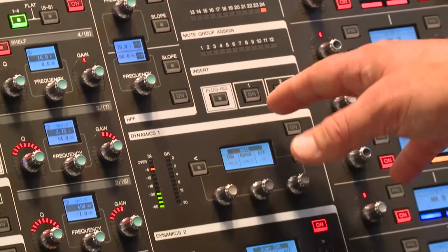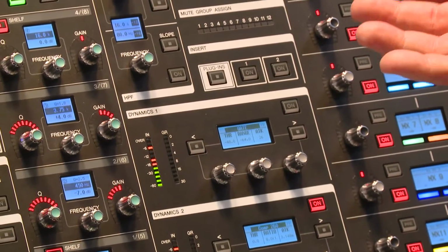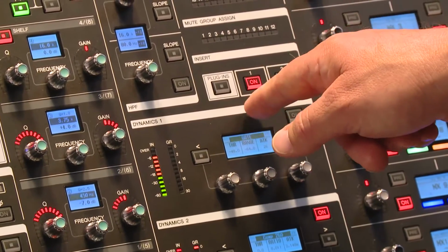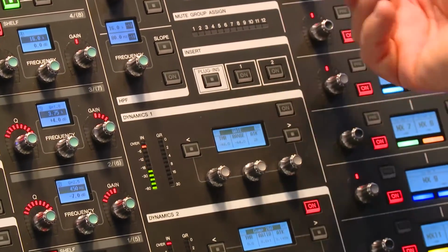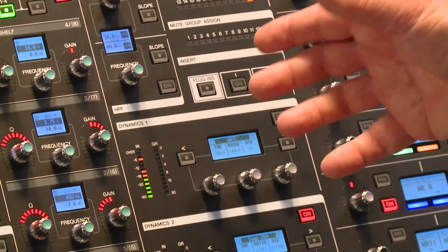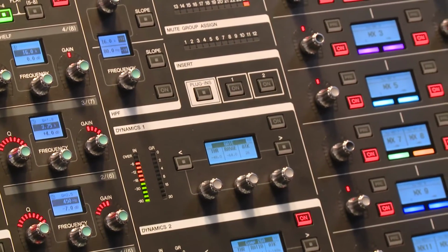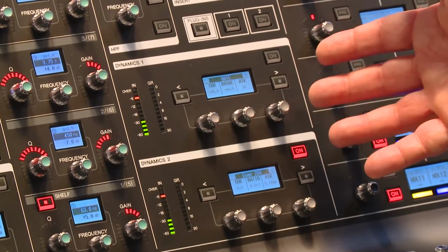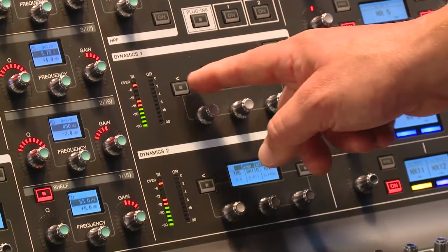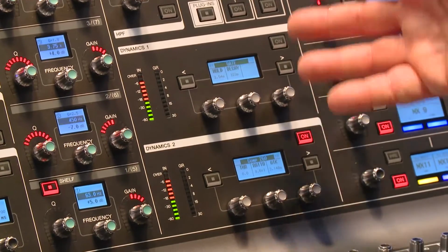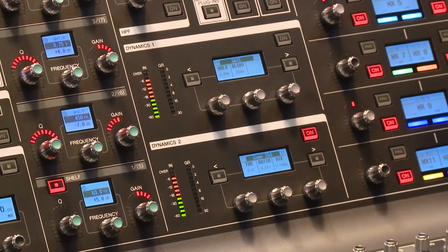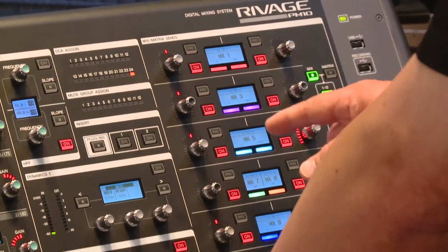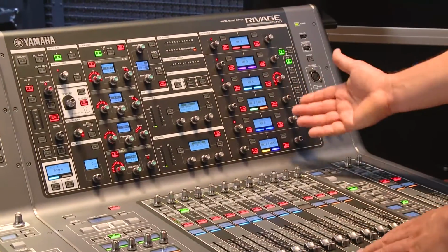I can see if my insert is on. I'm thinking, oh gosh, I know I inserted a vintage EQ or something and I don't hear it. Simply, I can look over and just see that my insert was off, or I could even open up my plug-in window from the surface. Every input channel has two dynamics, and we can see them here on the surface, and you can scroll through the features right here.